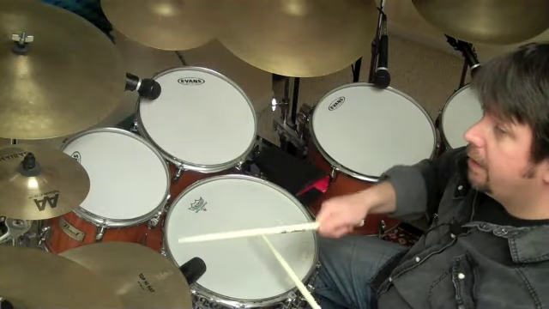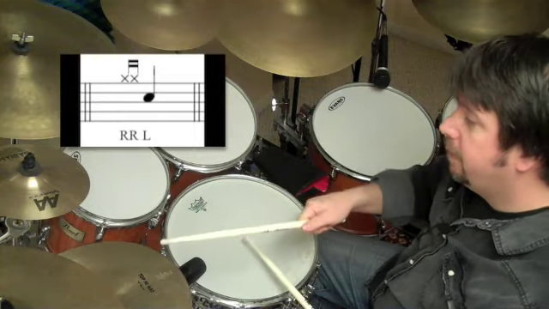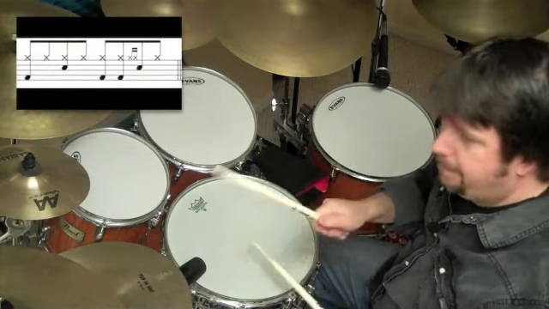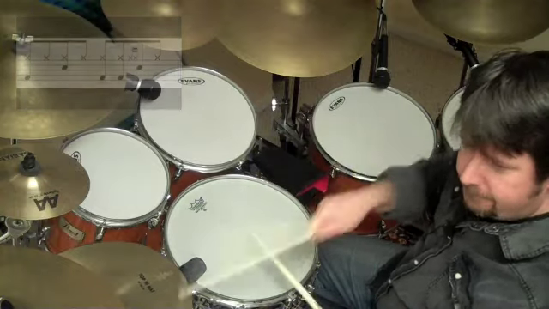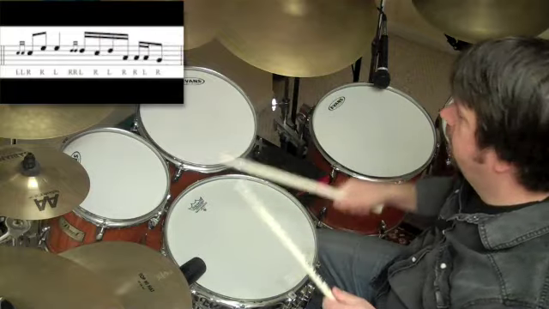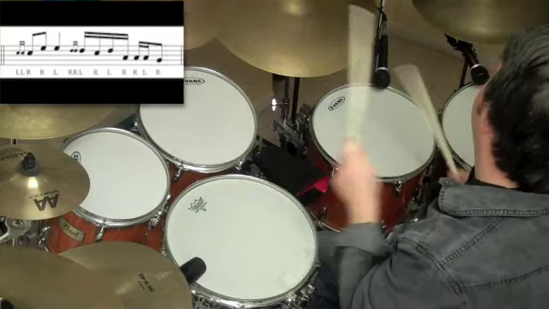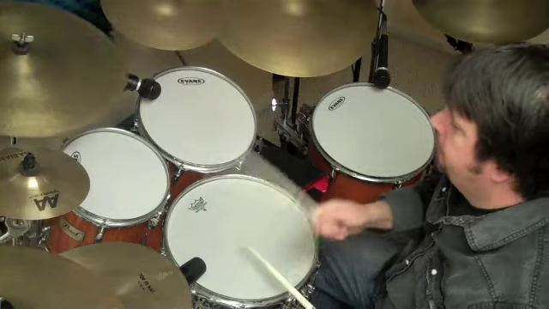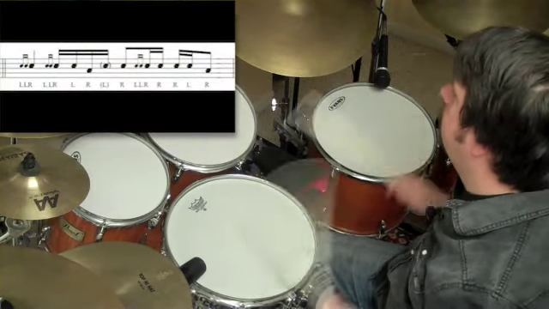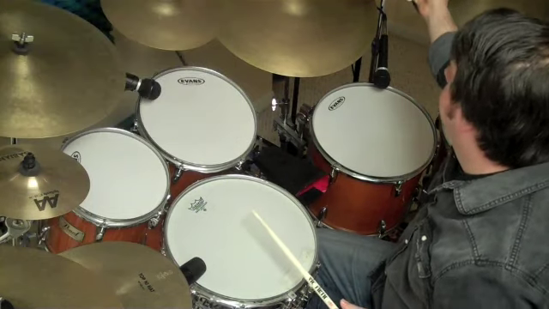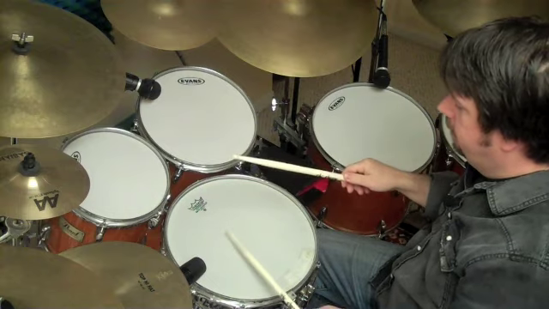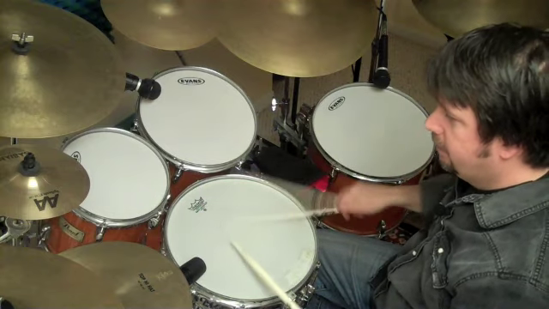You can also play that left drag in front of beat 4, and then just embellish your fills. So that's a basic drag. You can play a closed drag, which means buzzing that stick.